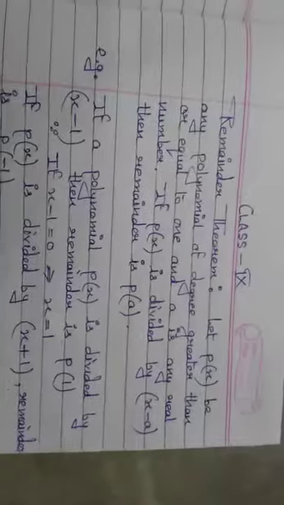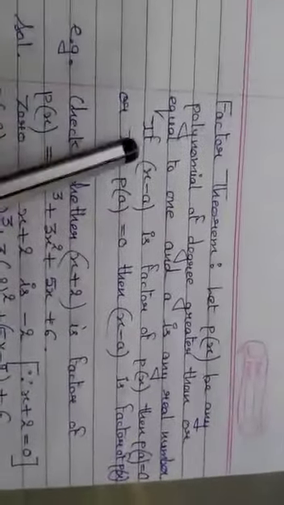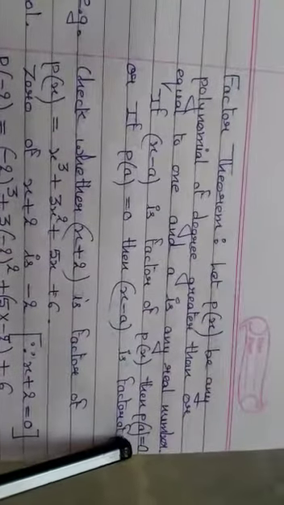So today I have taken two theorems, the remainder theorem and the factor theorem. In simple words, the remainder theorem is: if P(x) is divided by x minus a, then the remainder is P(a). We continue with the factor theorem. In the remainder theorem the remainder is P(a), but in the factor theorem the remainder should be 0. So factor theorem is: if x minus a is a factor of P(x), then P(a) is equal to 0.